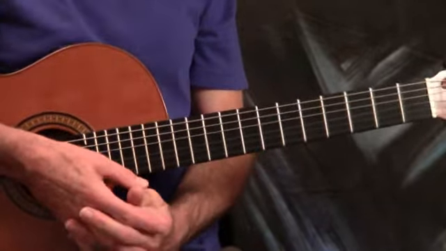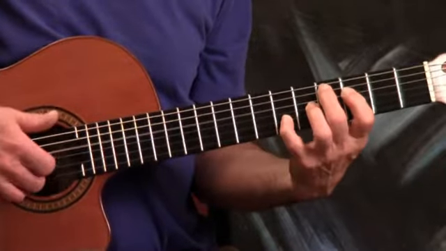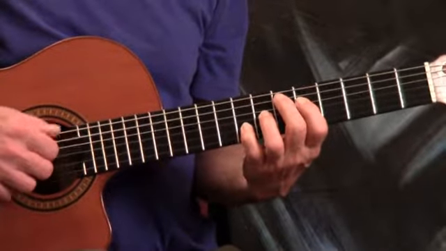I'm looking at the chart that says Dindi with lyrics, and it starts off with an E flat major to a D flat major, and I'm playing an E flat major on the middle 4 strings.